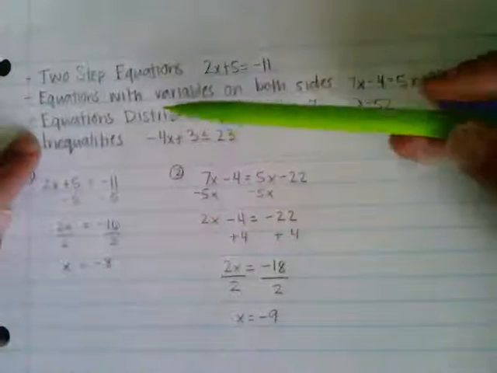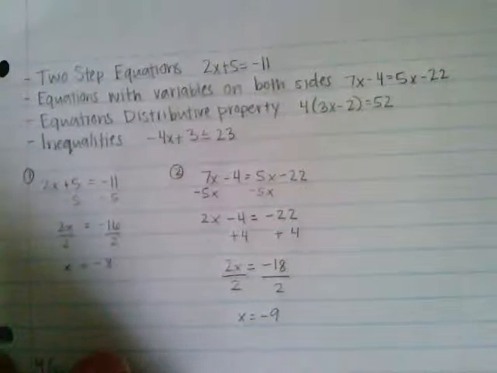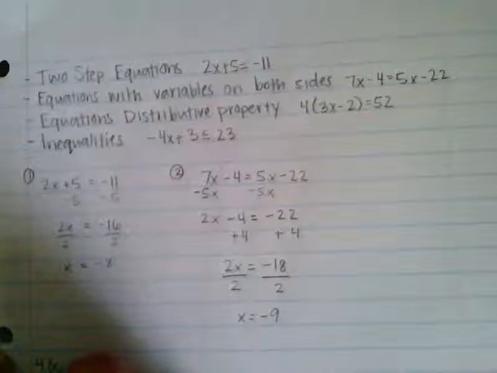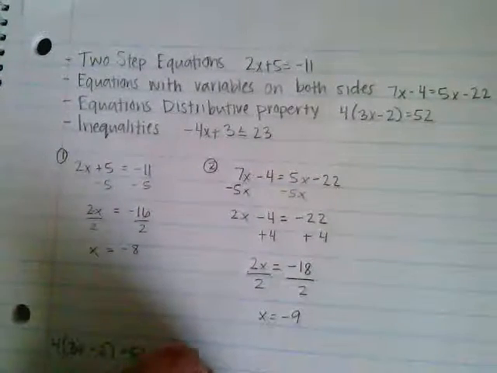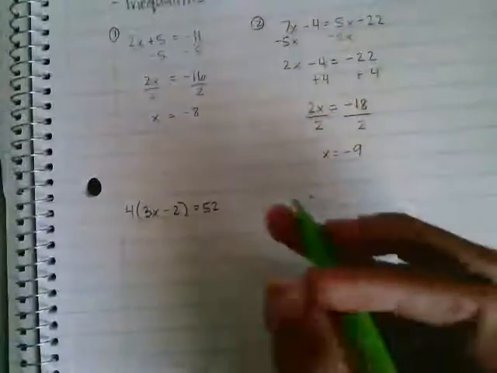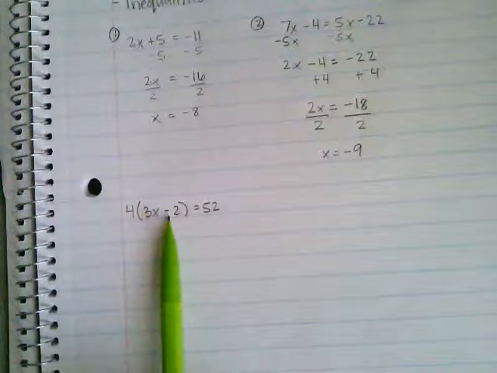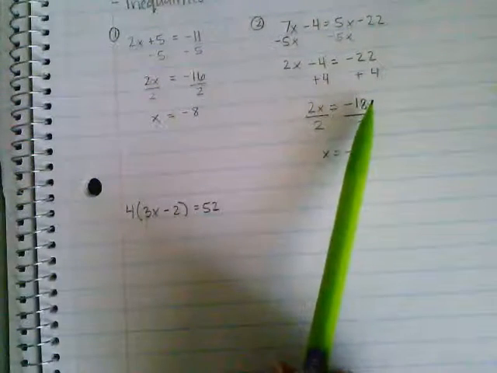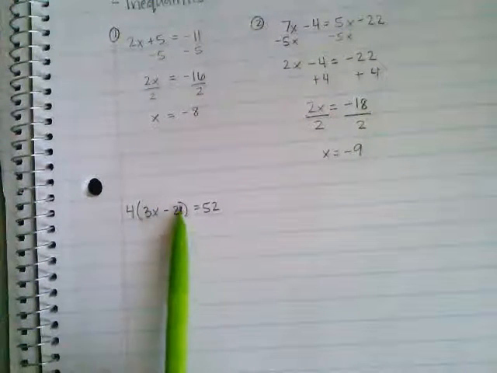and now we're moving to equations with the distributive property. So 4, and I'll move it up here in a second. 4 times 3x plus 2 equals 52. So the first thing you'll notice about this problem is different than the other two. This problem right here has parentheses. It has a grouping of this expression.